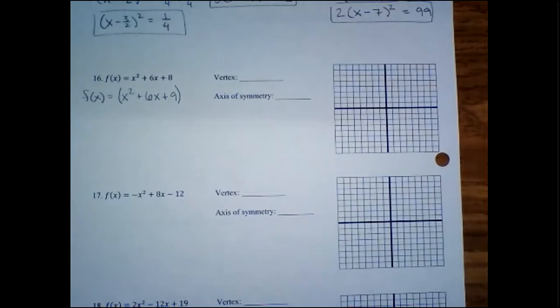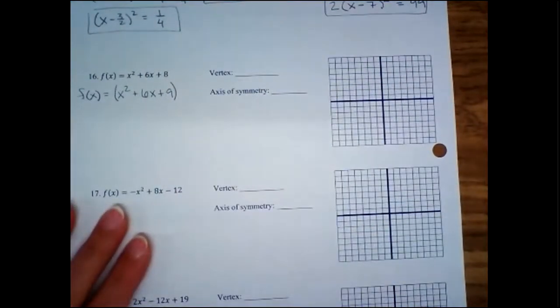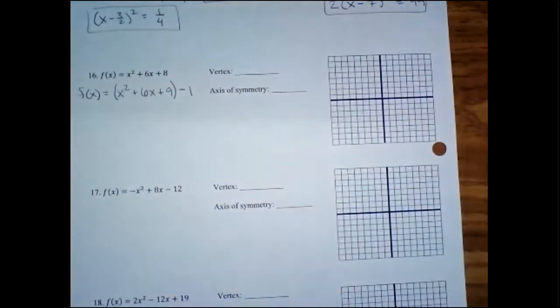Like you're not allowed. I have people try to do that on tests. Like, I don't think I like this number, and make it something else. It's not going to work, right? I have to turn the 9 back into an 8. And how would we do that? -1. Good. Instead of moving it to the other side of the equal sign, we just kind of left it where it was.